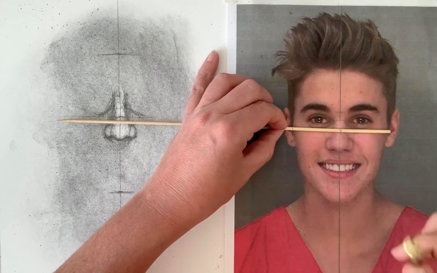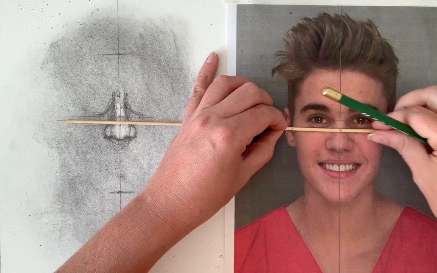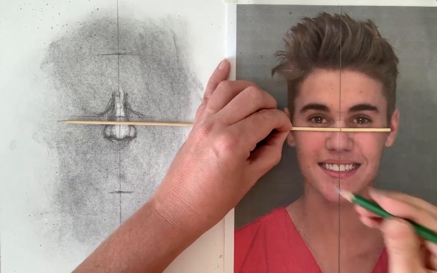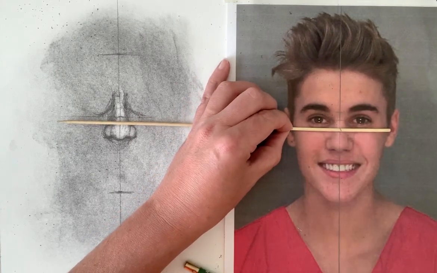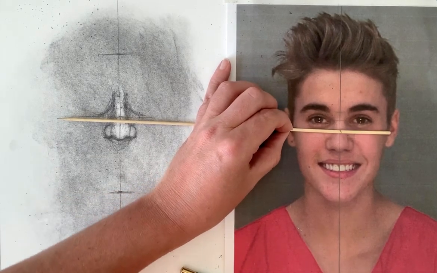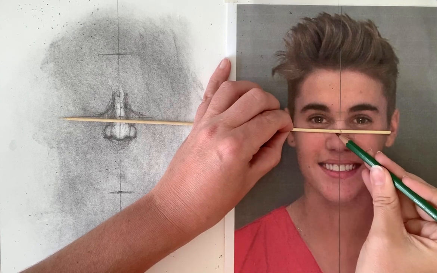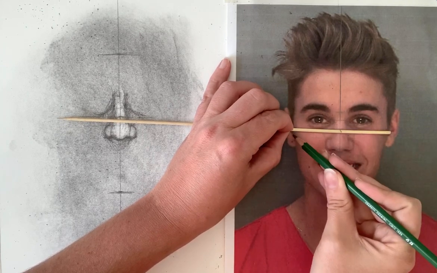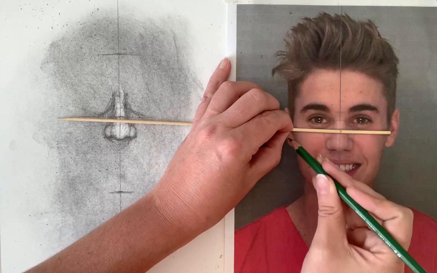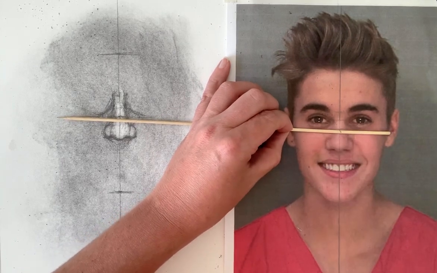I'm going to mark a nice straight line, establishing that width, hopefully, on Justin. Oh, shoot. Here we go. Sorry, I thought I wasn't recording for a second. There's always got to be an awkward moment in my videos.